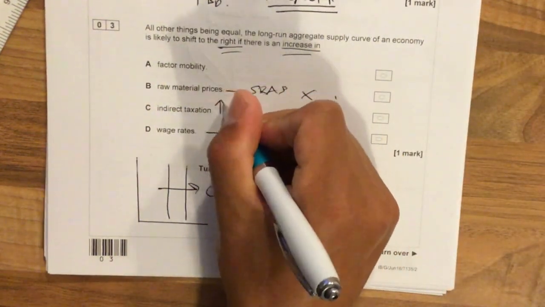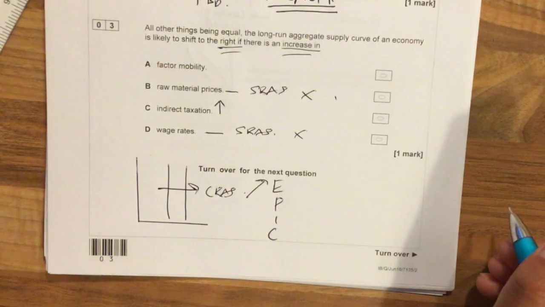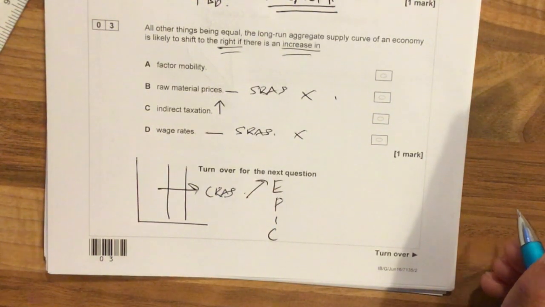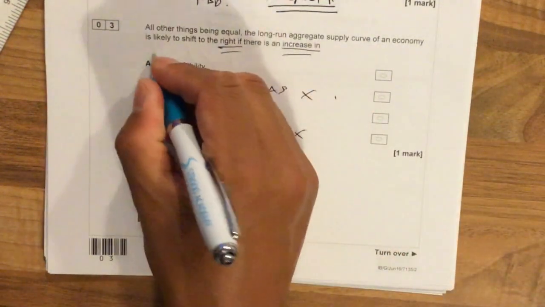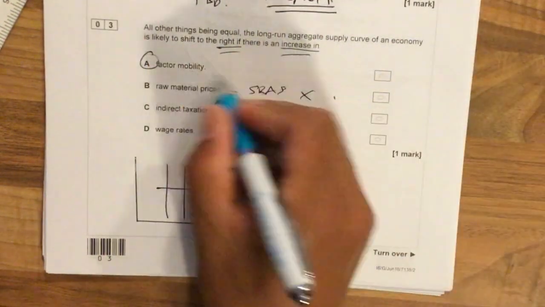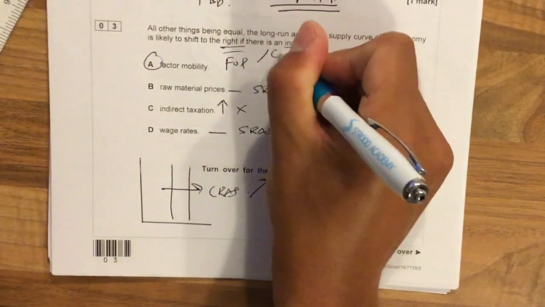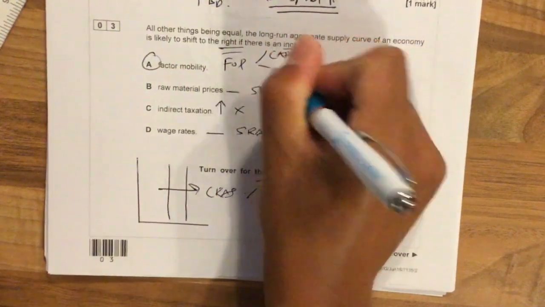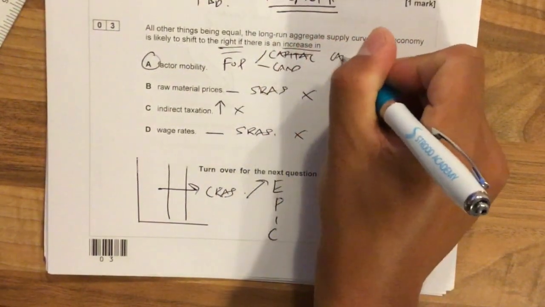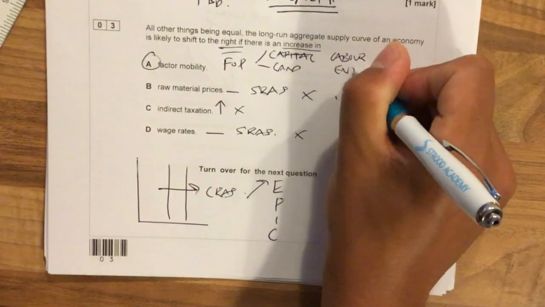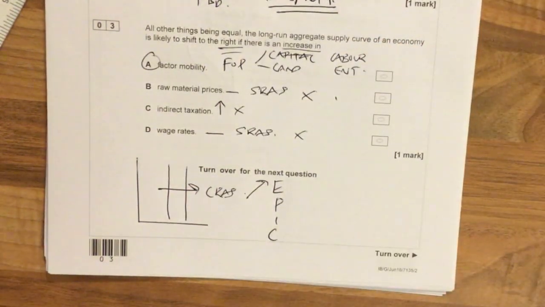Indirect taxation. If there is an increase in indirect taxation, so taxes go up, then that's likely to in fact be inefficient, and that would shift the LRAS to the left. So it's not going to be that. So therefore, by deduction, it has to be A, factor mobility. When you think of the factors of production, which we know as capital, land, labour, enterprise, it's about if you can swap between them, if there's mobility between them.